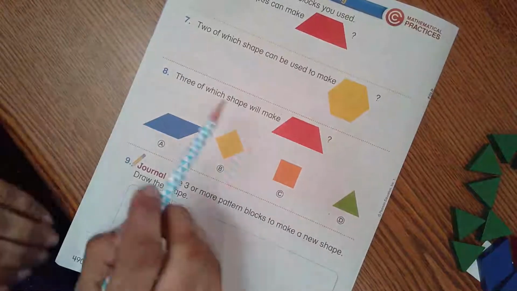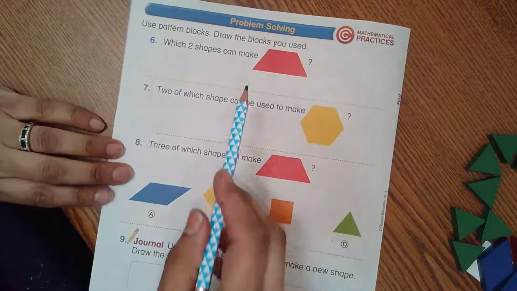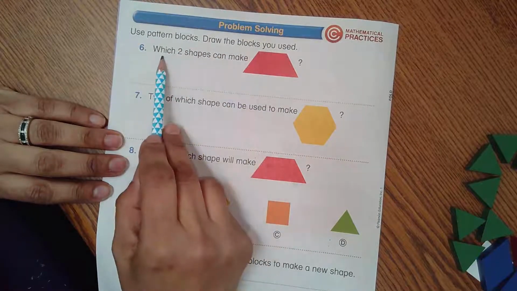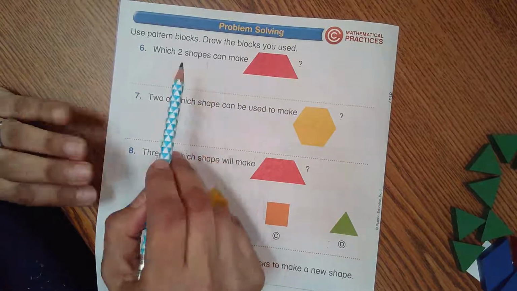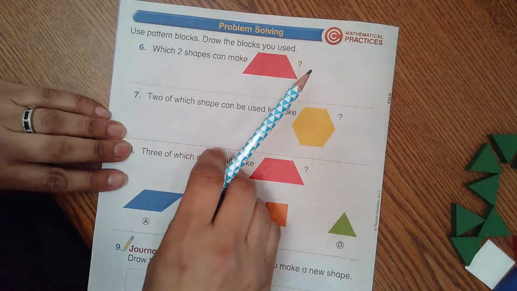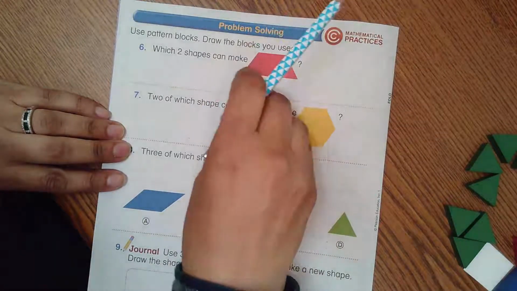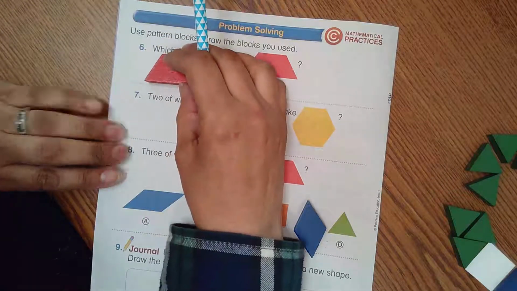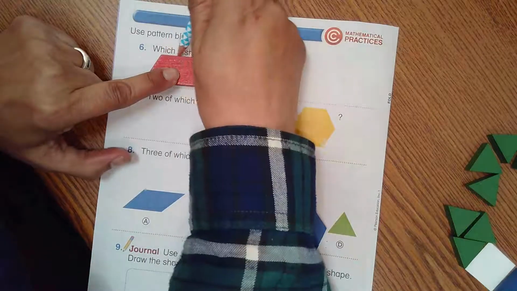All right, more activity, making the shape using different shapes or new shapes. So let's see. Use pattern blocks. Draw the blocks you used. Which two shapes can make a trapezoid? So we need to use two different shapes. All right, remember we did before using triangles, three triangles. First let me draw it. So I'm gonna trace my trapezoid.